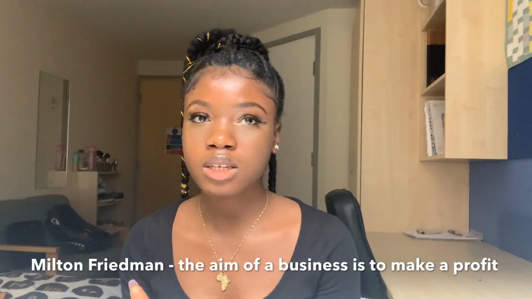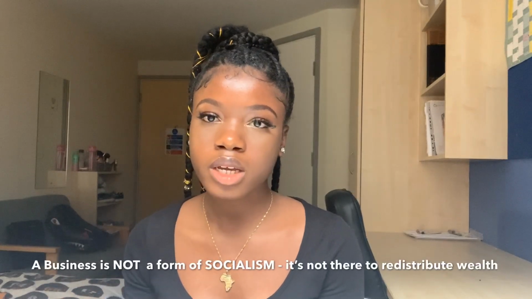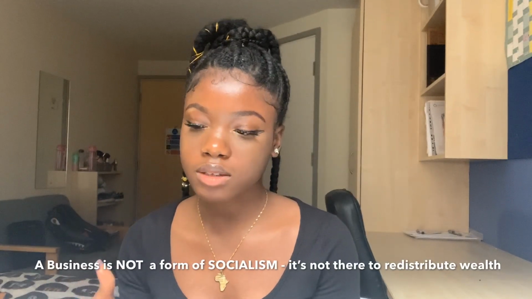For example, we see Kantian ethics aims to universalize things, aims to create a standard in the world, but in essence, this is simply unrealistic. It's too utopic for a business. And then here I link in my scholar. For example, I use Milton Friedman. He's an economist, and he argues that the aim of a business is to make a profit. A business is not a form of socialism. So in essence, all businesses aim to make a profit.